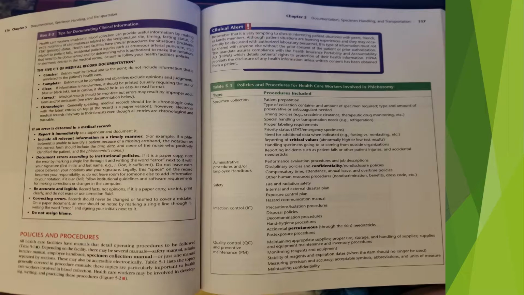The 5 C's of medical record documentation. Concise. Entries must be factual and to the point. Do not include information that is unrelated to patient's health care. Complete. Entries must be complete and objective. Exclude opinions and judgments. Clear. If information is handwritten, it should be printed, usually requiring the use of blue or black ink, not in cursive. It should be in an easy-to-read format.